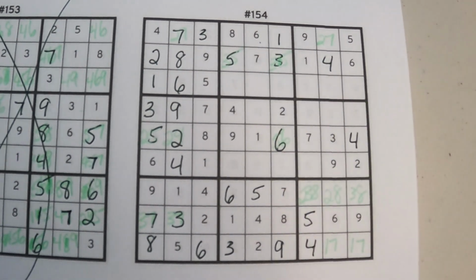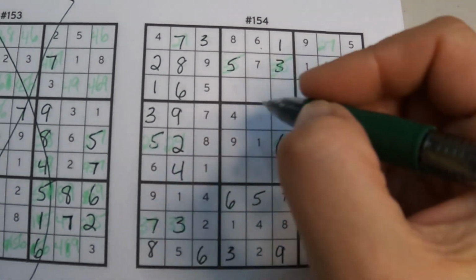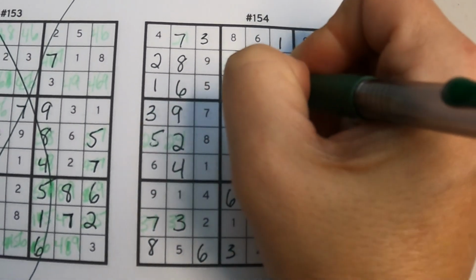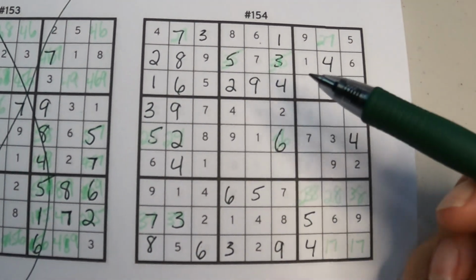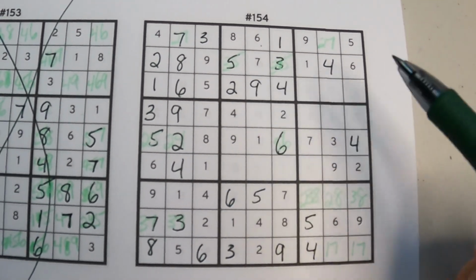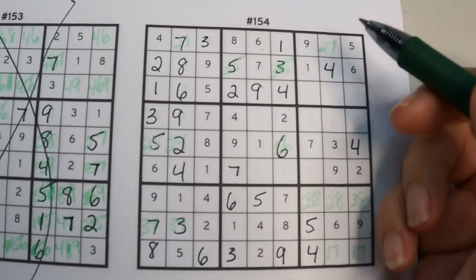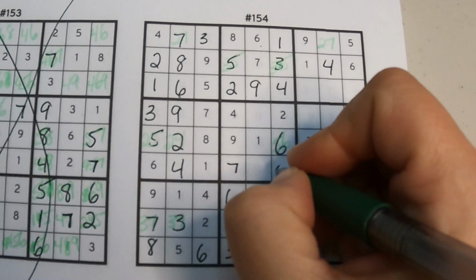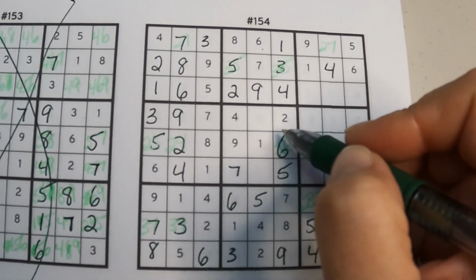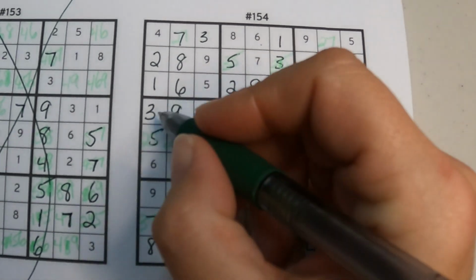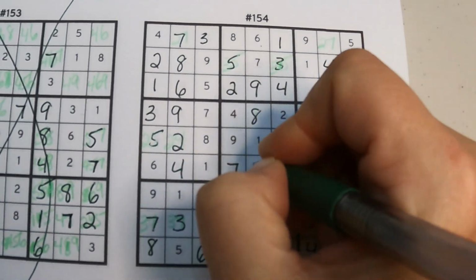For this box, we're missing 2, 4, and 9. We've got a 4 and 9 here, so that's our 2, a 4 here, so 9 and 4. To finish off this column, we've got 1, 2, 3, 4, 5, 6. This is our 7. For this column, we've got 1, 2, 3, 4. We're missing a 5. For this box, then, we're missing 3 and 8. We've got a 3 here, so 8 and 3.